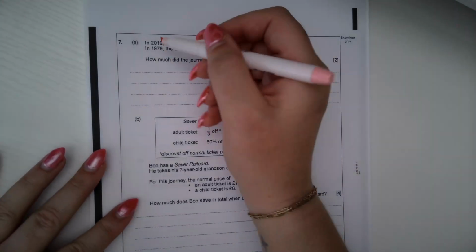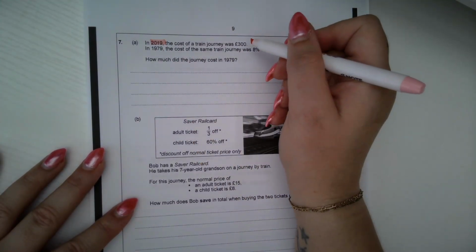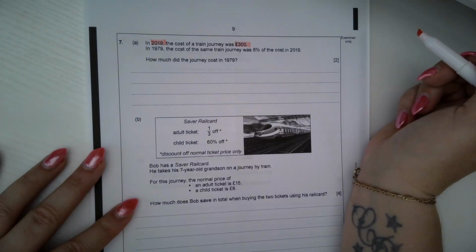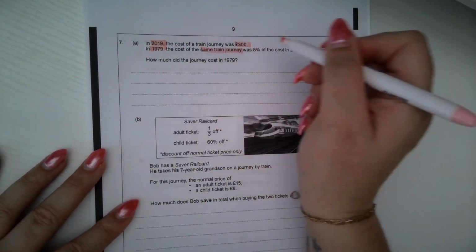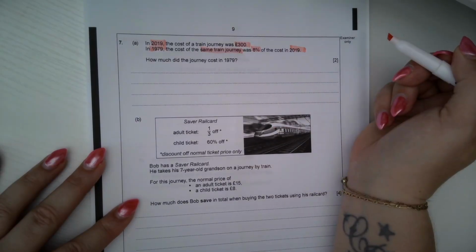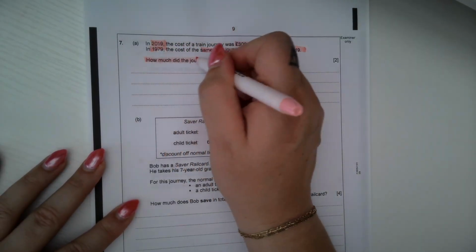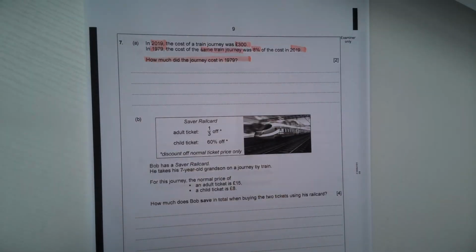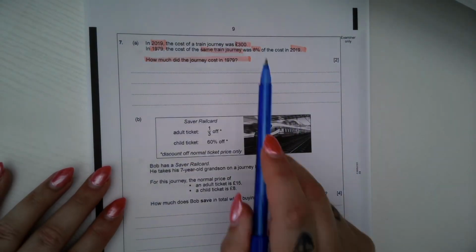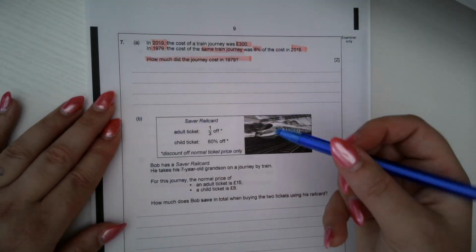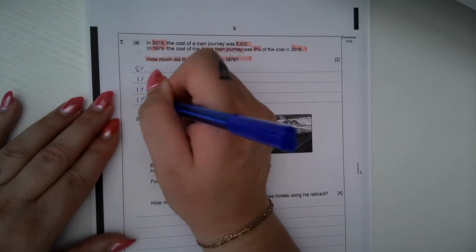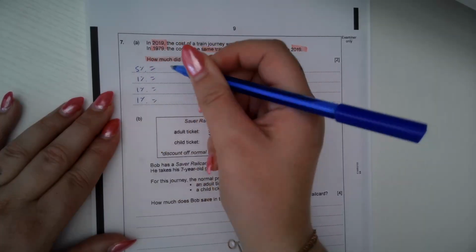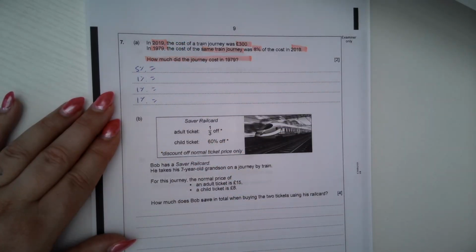Question 7a. In 2019, the cost of a train journey was £300. In 1979, the cost of the same train journey was 8% of the cost in 2009. How much did the journey cost in 1979? So we need to find 8% of 300. Now I'm going to build this up. I'm going to find 5%, 1%, 1% and 1%, because when I add those all together, that gives me 8%.